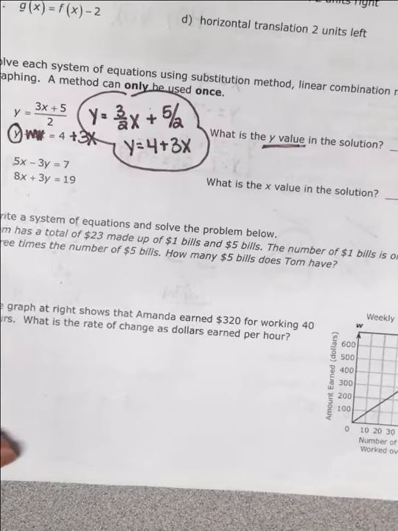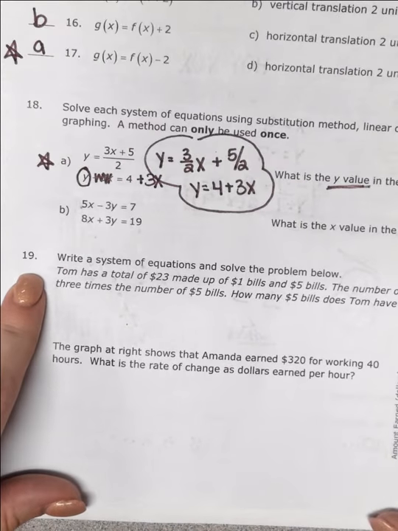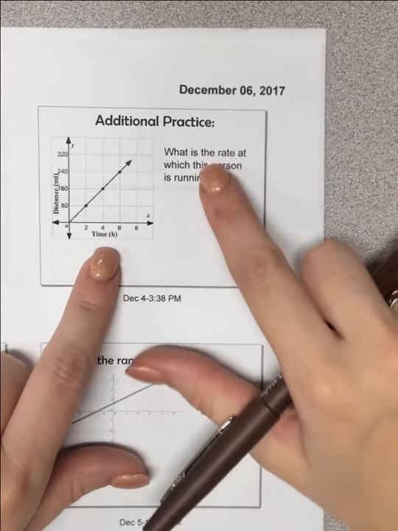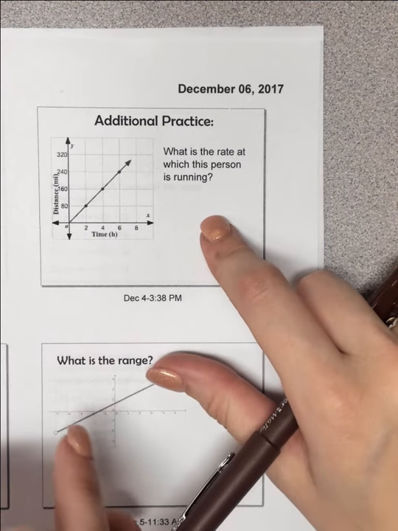Okay, instead of working out this 19, I made up a better example. So we're going to flip over to some other examples I made. I would recommend writing these on a scratch sheet of paper. Okay? So additional practice. What is the rate at which the person is running?